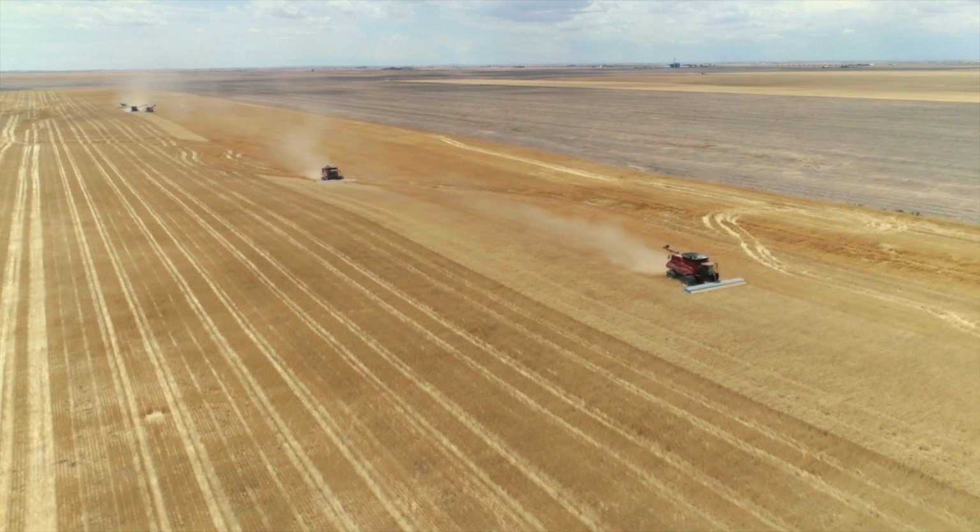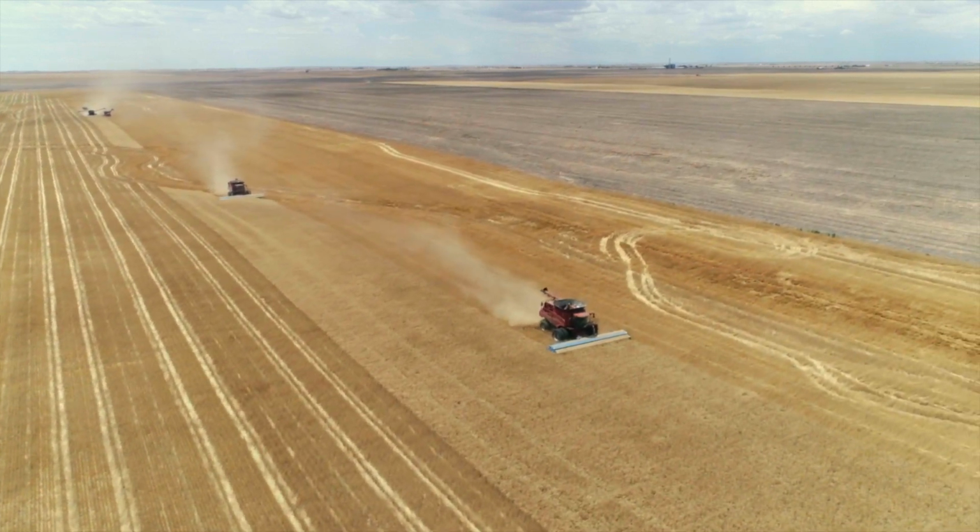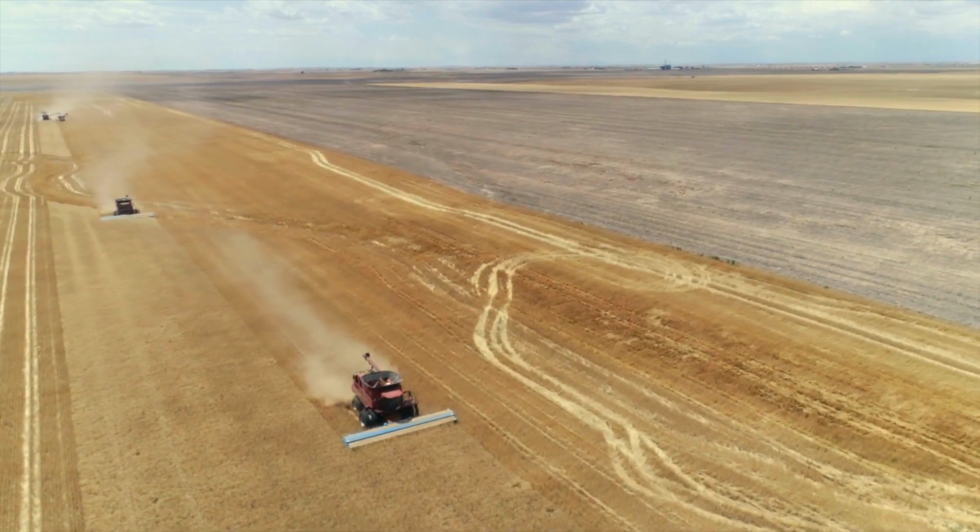So, we have made our selections and now we are harvesting in the field. Let's engage feed rate, which will control the forward speed.